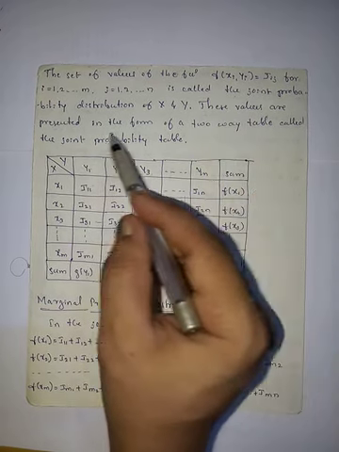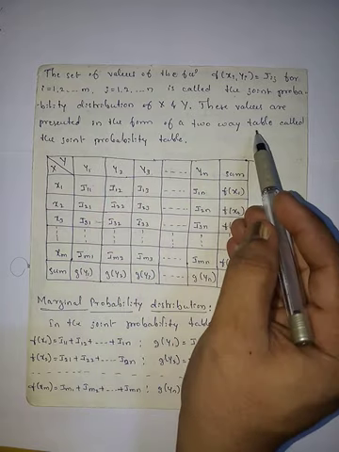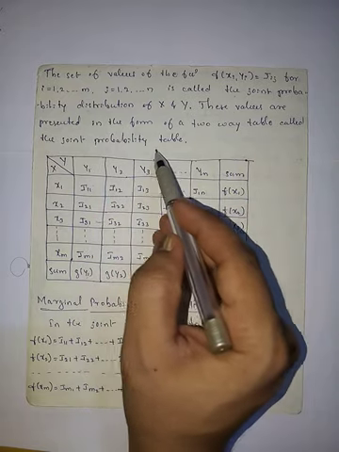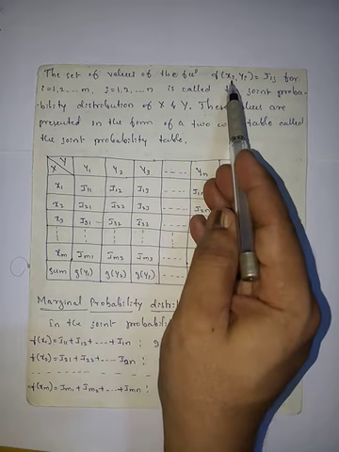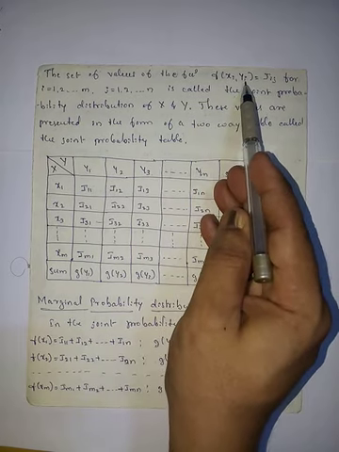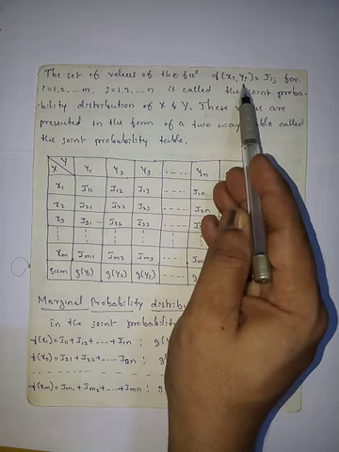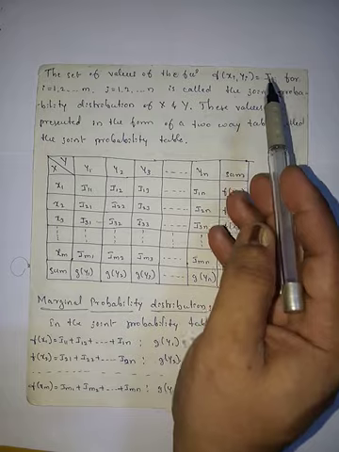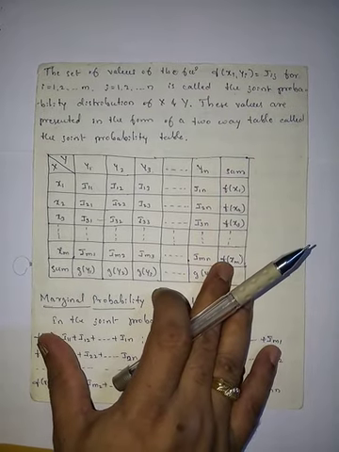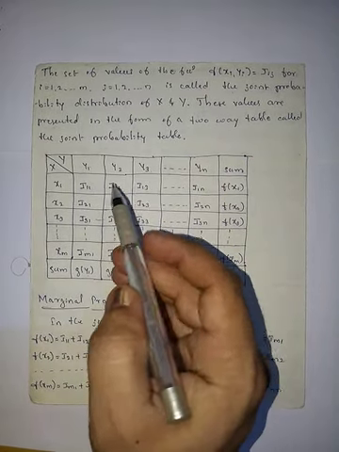And these values are presented in the form of a two-way table called a joint probability table. So when we take the values of x and the values of y, the combinations of x and y, we get the probabilities. Those probabilities we put in table form, so that is called the two-way table.